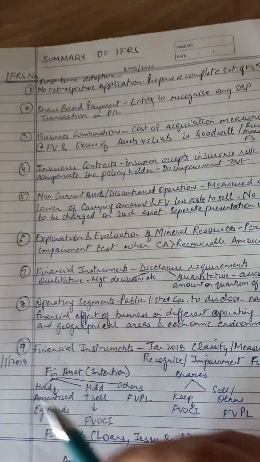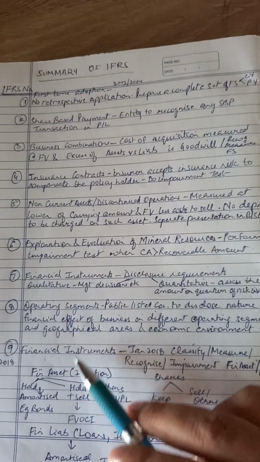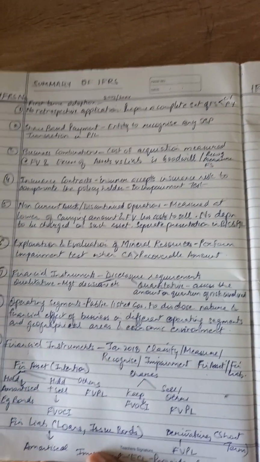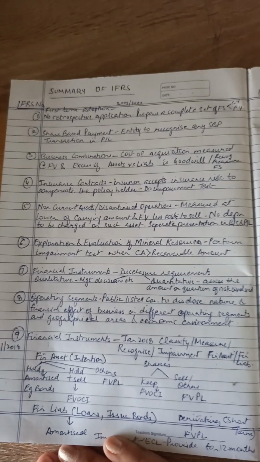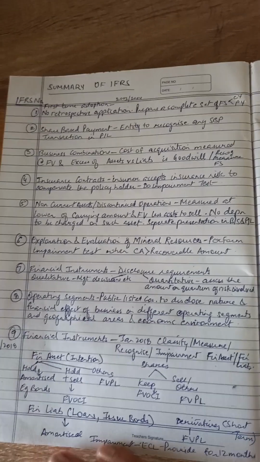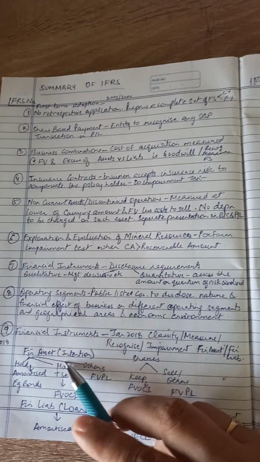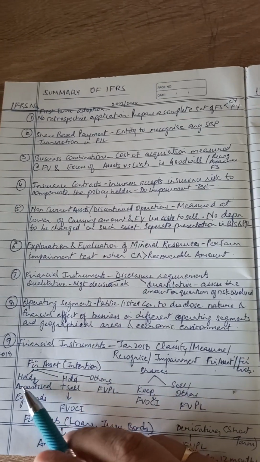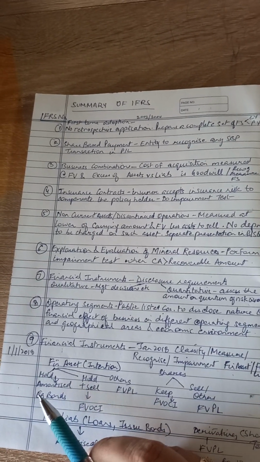Now, what is a financial asset? In terms of the financial instruments, how do you do the accounting treatment for these particular items is what it explains, and this is just the crux of it. So for financial assets, the entity has to give an intention. What is the intention of the business? If the intention is to hold that asset, then it will be amortized.